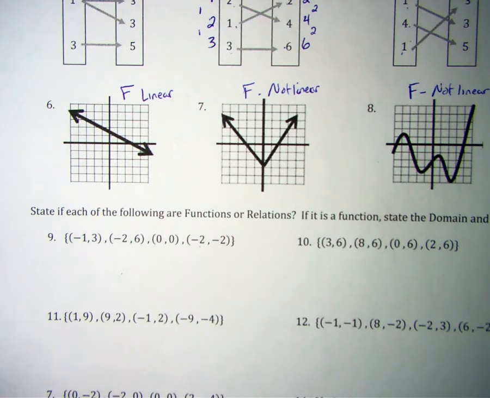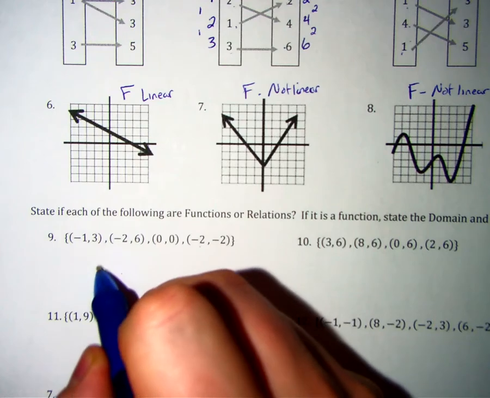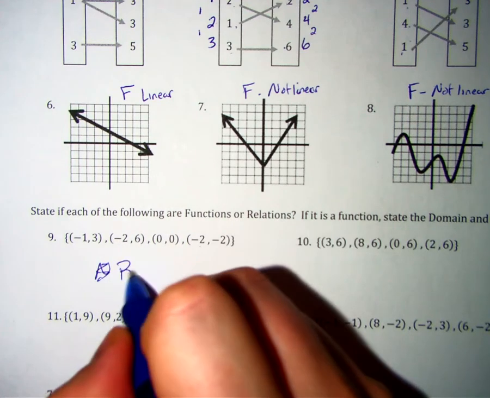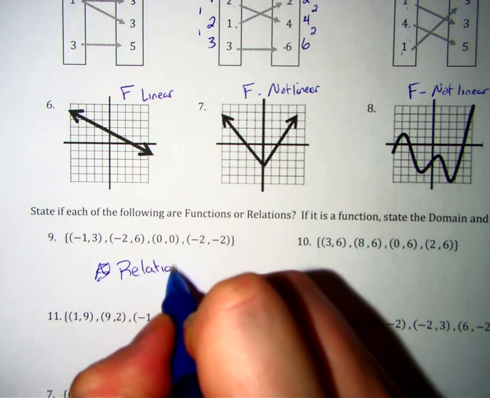Just as we talked about in class, any given student can't go to 2 parties at the exact same time, and any given x value cannot have 2 different y's at the same time. So that would make it not a function. So we'll just call that a relation.